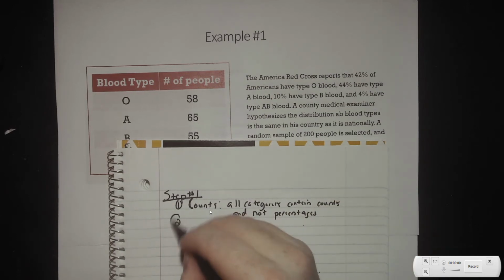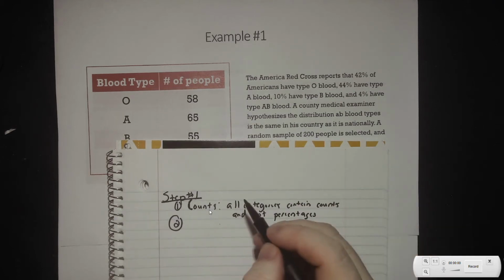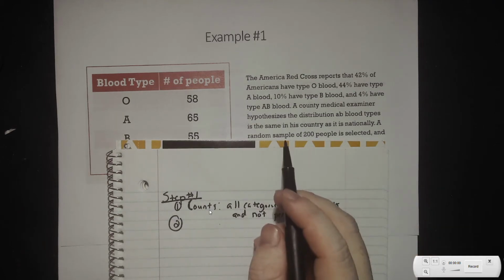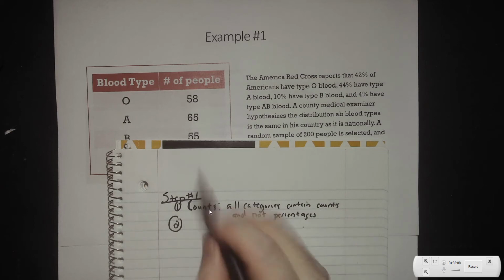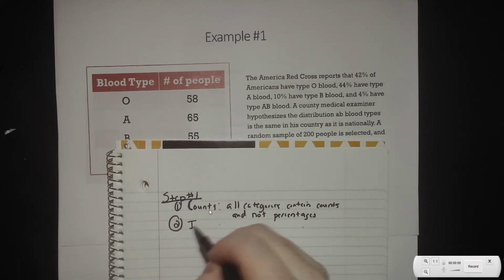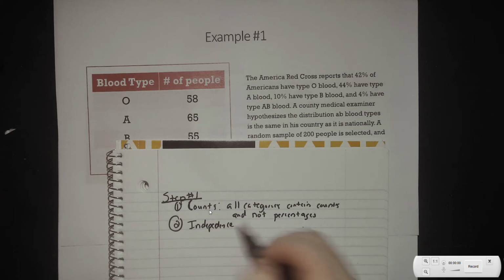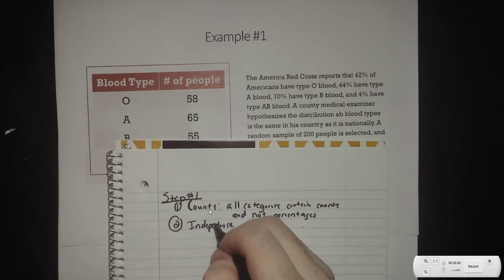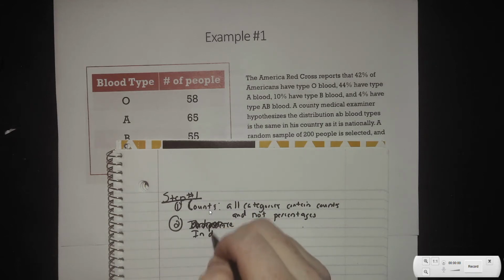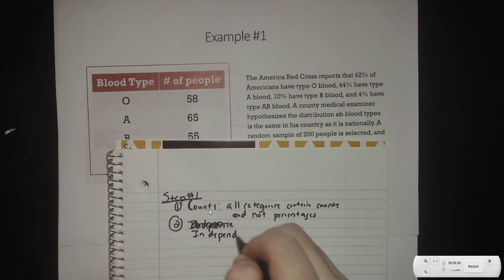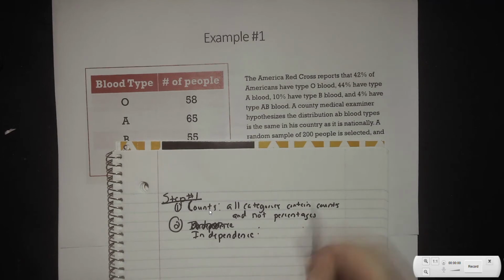Number 2, my independence. Oh, man, my bad English strikes again. Independence. So basically, each blood category does not influence the other.